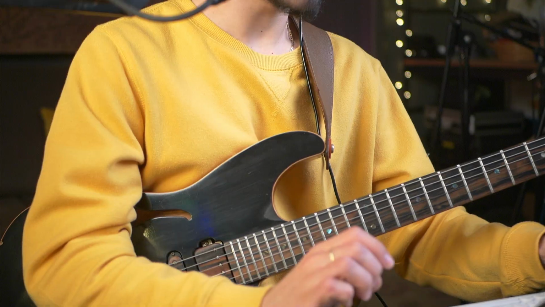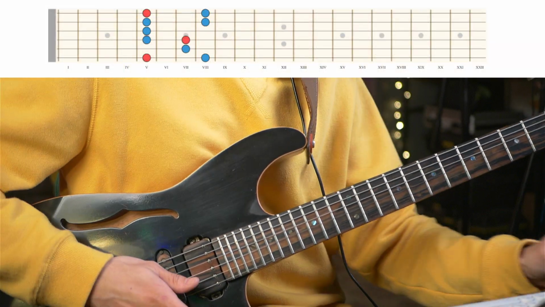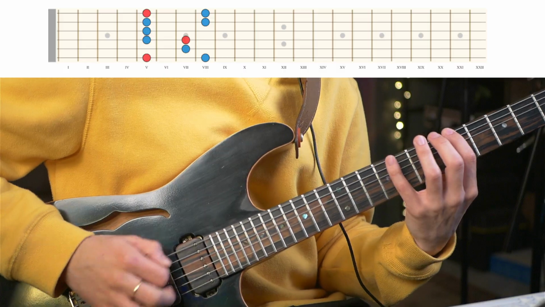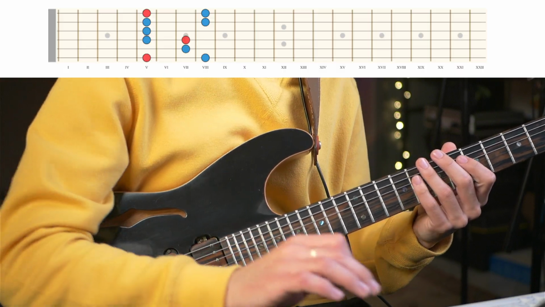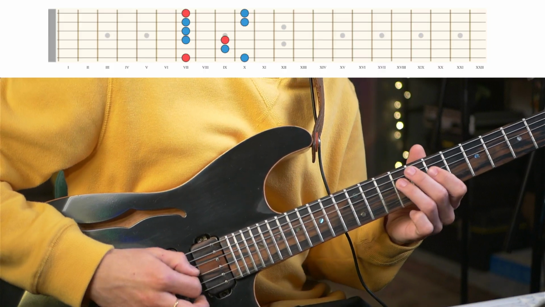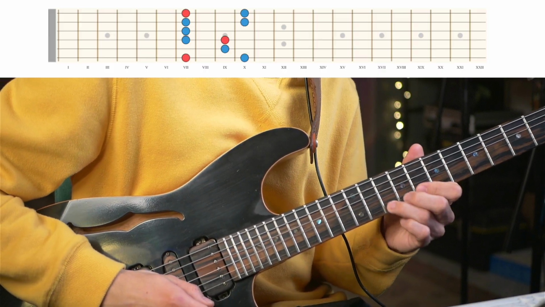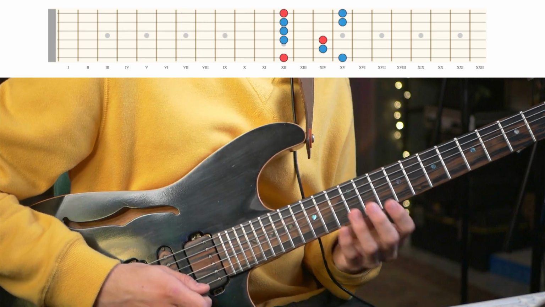So this is the shape of A minor. Then we have the shape number 1 of B minor. And then we have the shape number 1 of E minor.